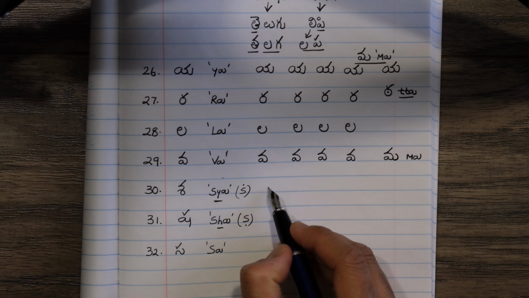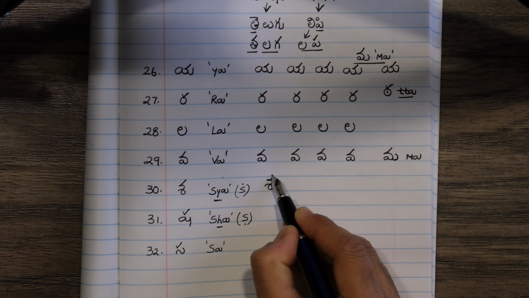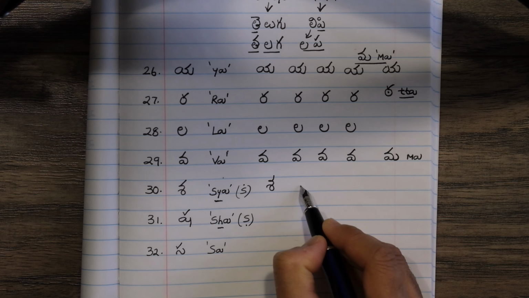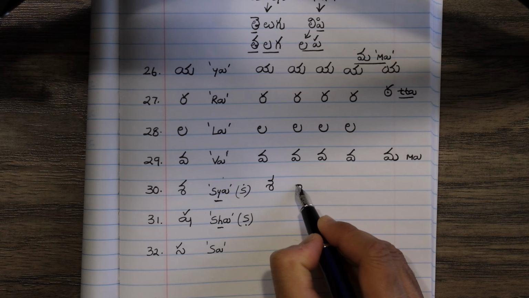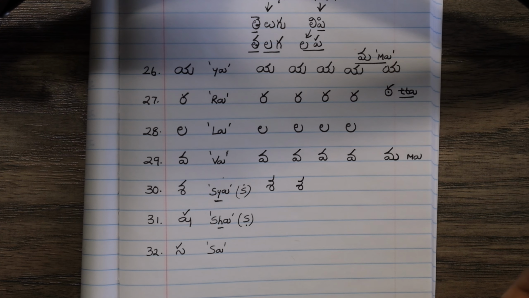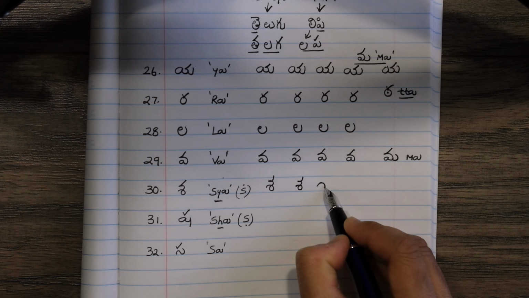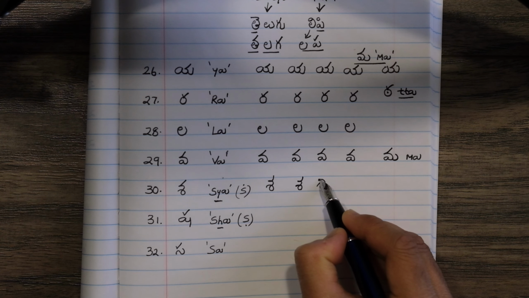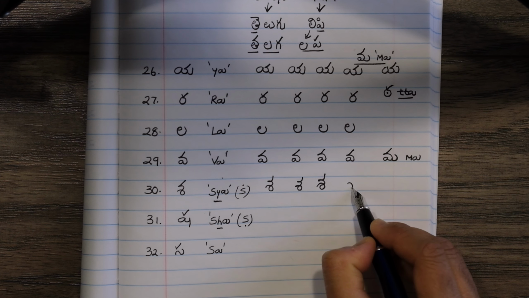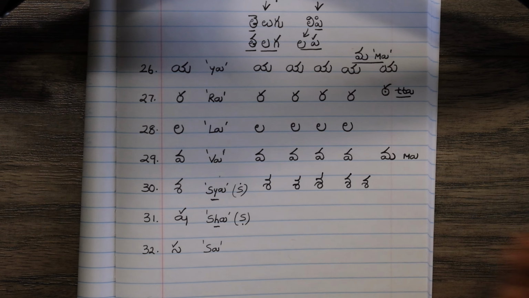Now sya is written as, you just keep a circle here and then extend a circle in this direction, and then you take the remaining, and then the easiest way, however, to write is continuing the circle and then having a tick mark. This is sya. Again sya.